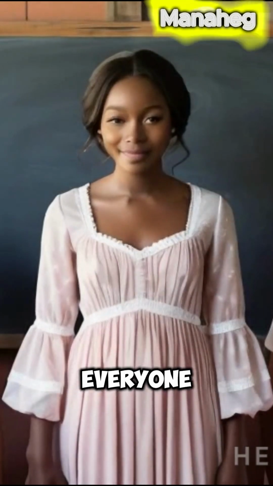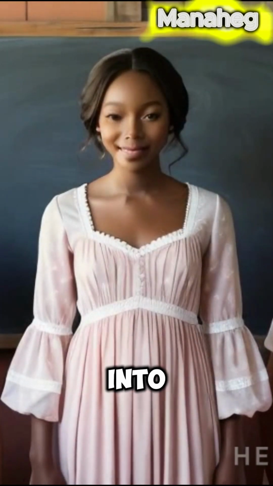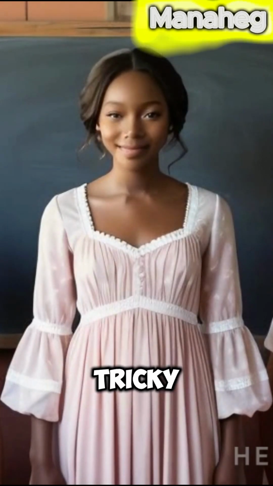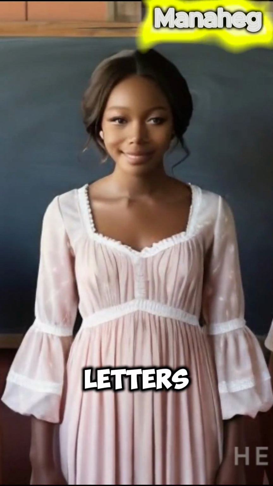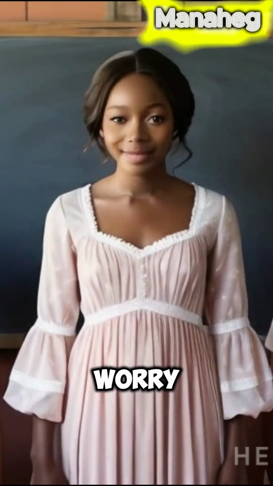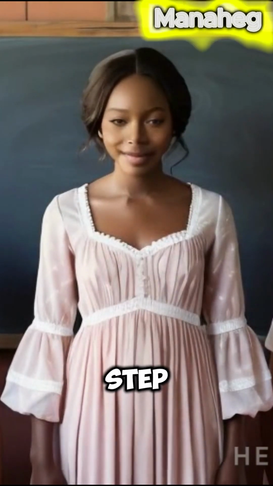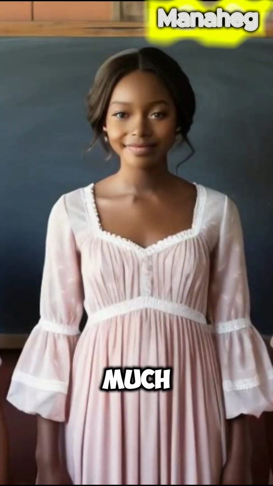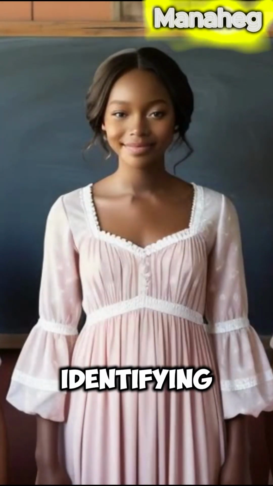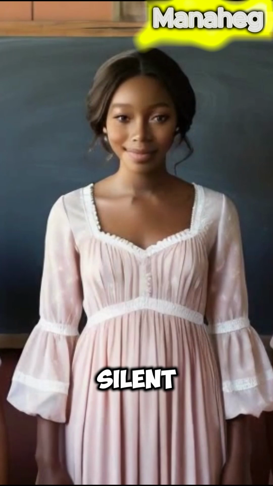Introduction. Hello, everyone. Today, we're diving into an important and sometimes tricky part of English pronunciation: silent letters. Many students find silent letters confusing, but don't worry. I'm going to break it down for you step by step so that by the end of this lesson, you'll feel much more confident about identifying and pronouncing words with silent letters.